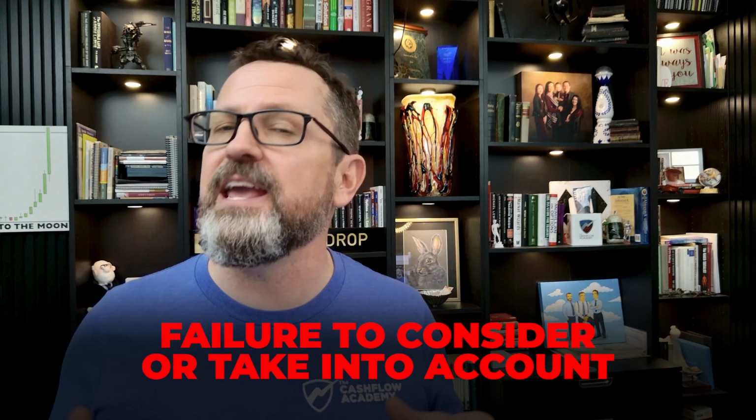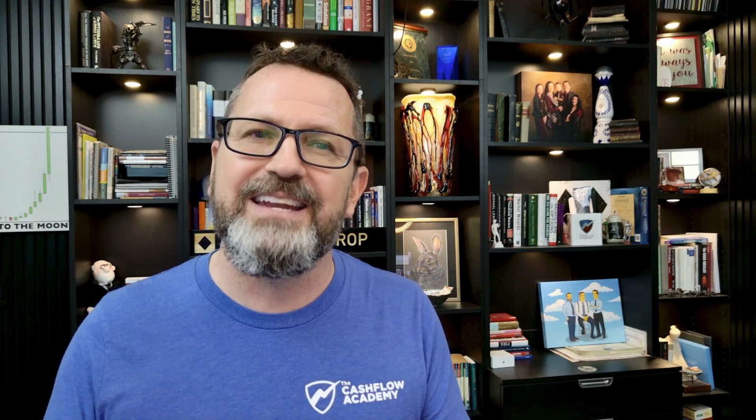Another pitfall is the failure to take into account whether a company has a share buyback program. A company can artificially inflate its EPS by buying shares back from the public, reducing the number of shares outstanding, which can make the earnings per share number appear to go up without actually increasing overall profits.